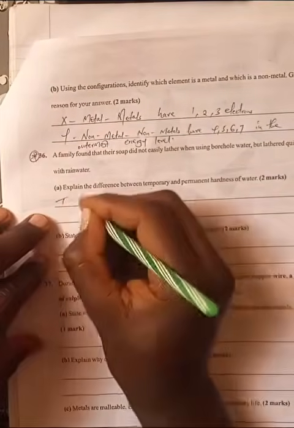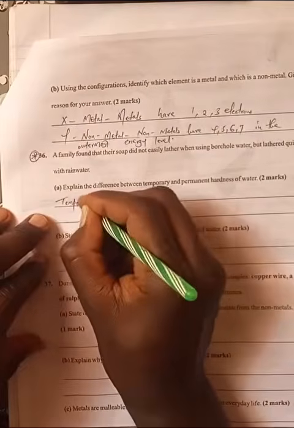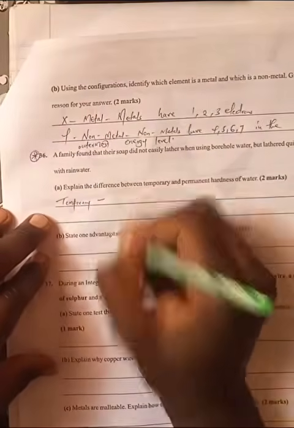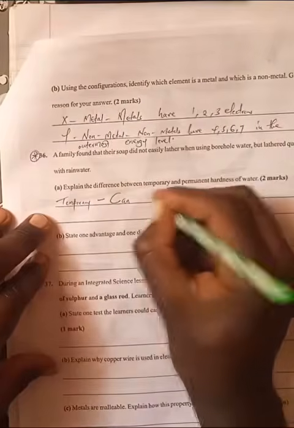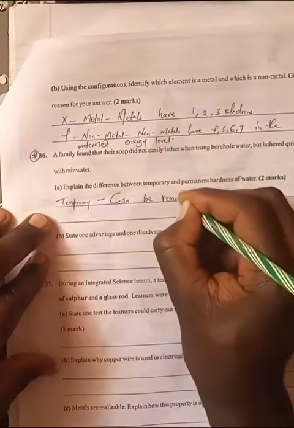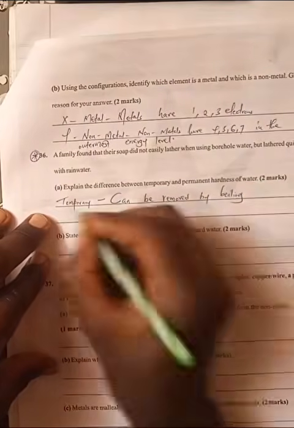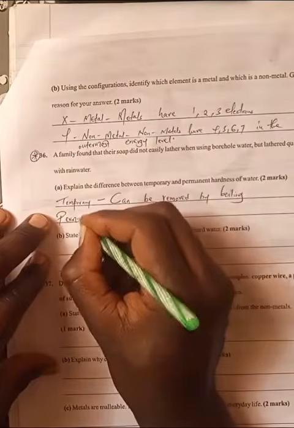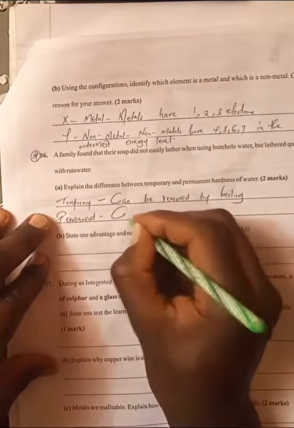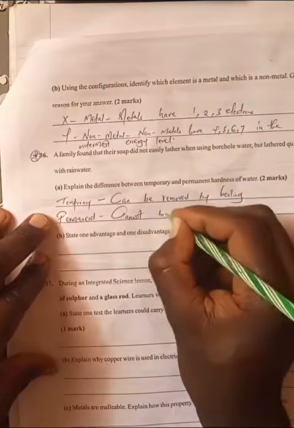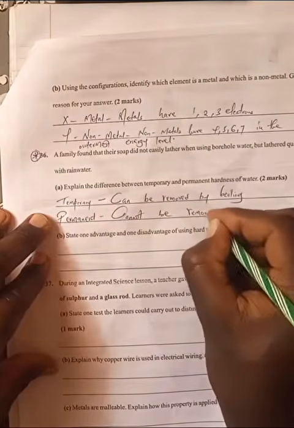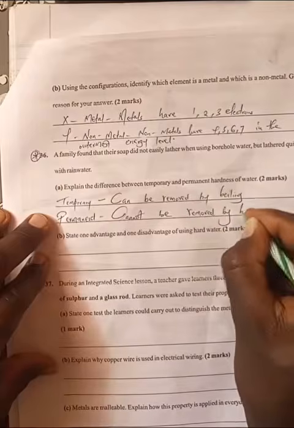Next question. Explain the difference between temporary and permanent hardness. Temporary hardness can be removed by boiling. Permanent hardness cannot be removed by boiling.